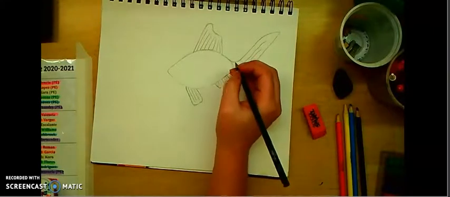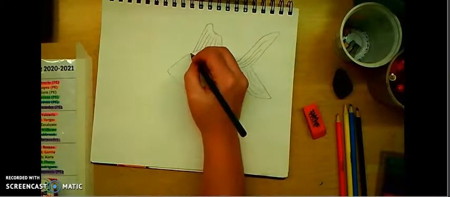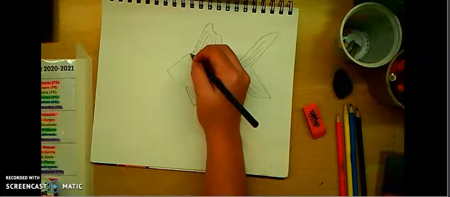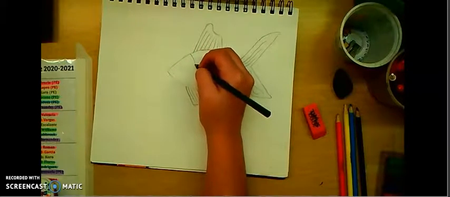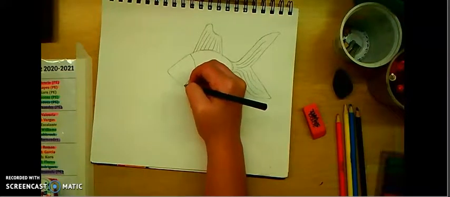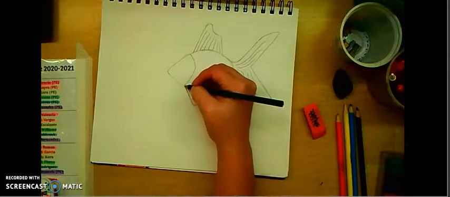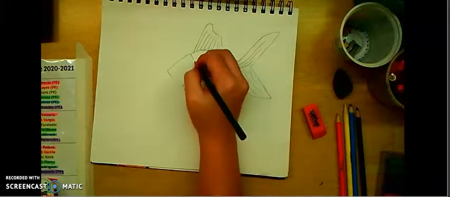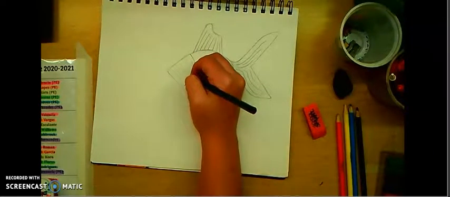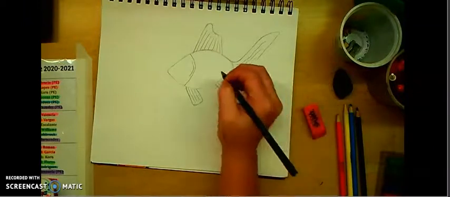So we've got our fins. We are going to draw a gill. So the gill is going to start up here, just in front of the dorsal fin, and it's going to be like a backwards C. Just like that. It's going to go from the top to the bottom. Then you're going to draw a smaller backward C just in front of it, a little tiny one, just like that.